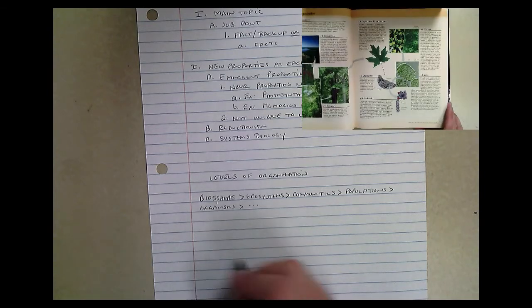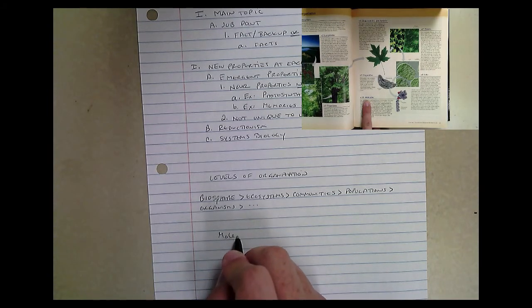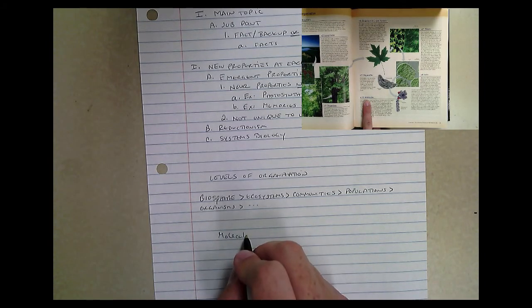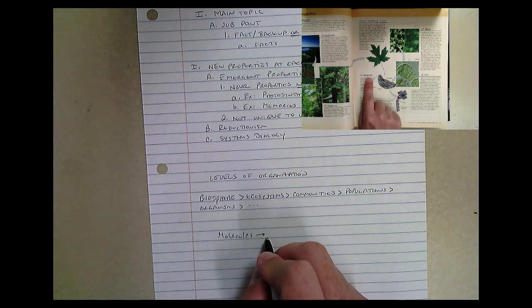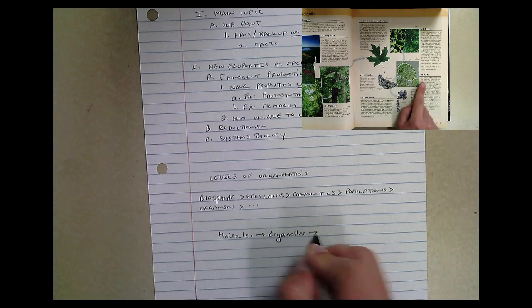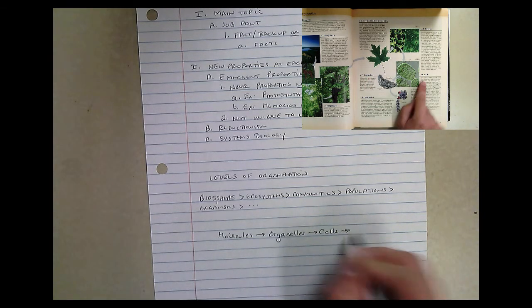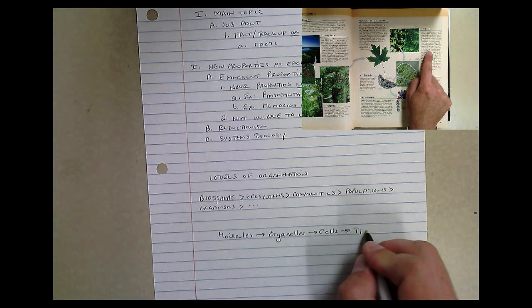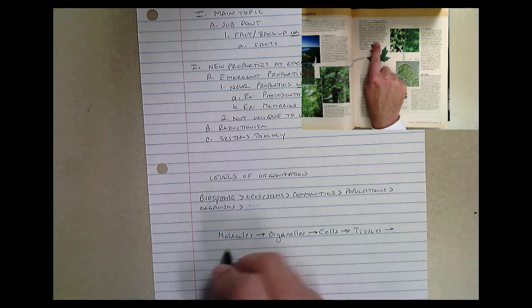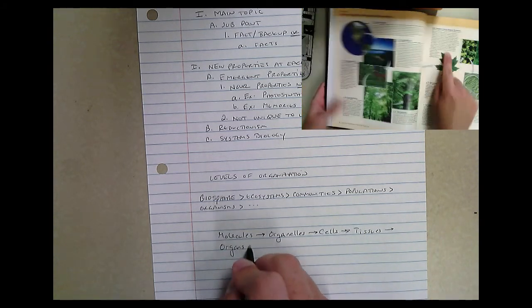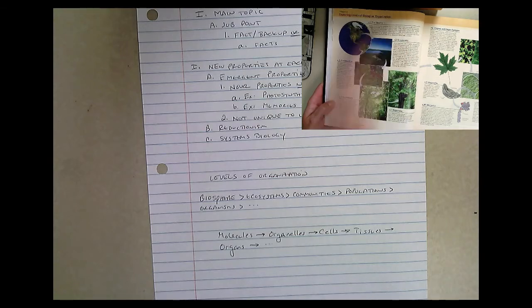Or you could sit there and say things like molecules lead to organelles, which lead to cells, which lead to tissues, which lead to organs, which lead to blah, blah, blah. So you could do that.